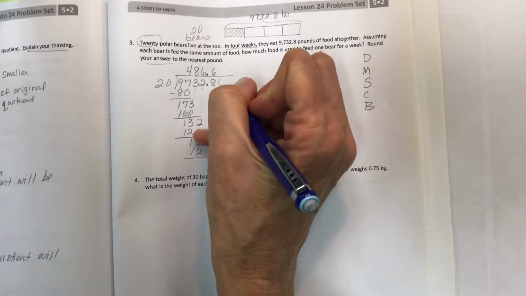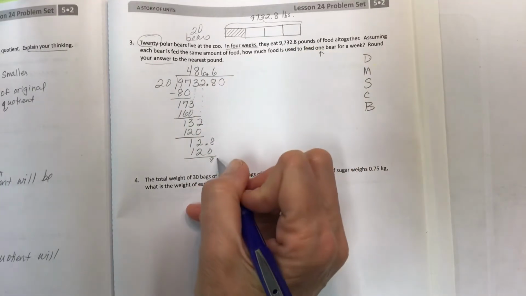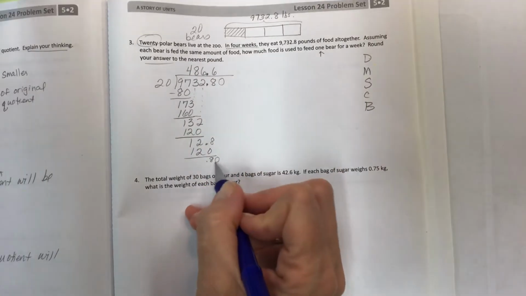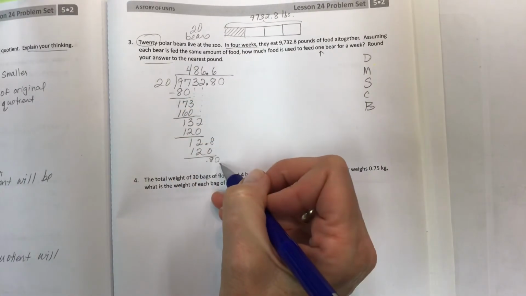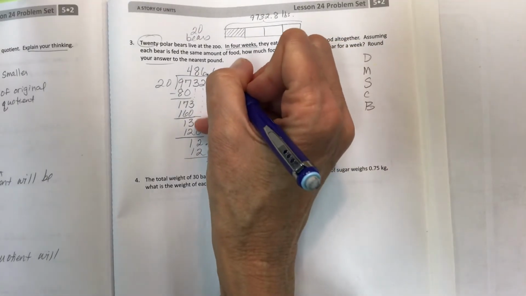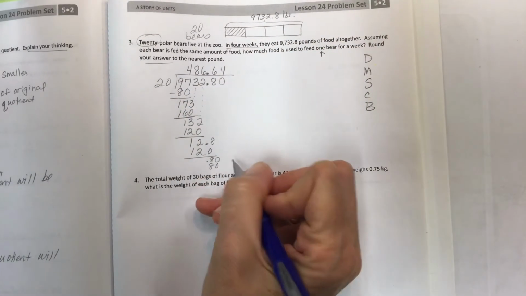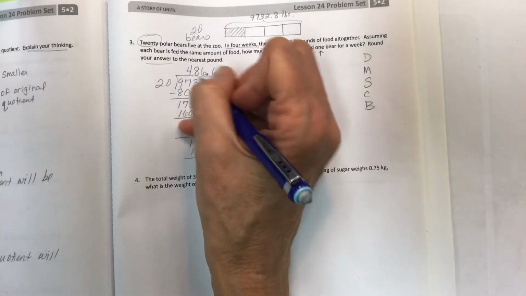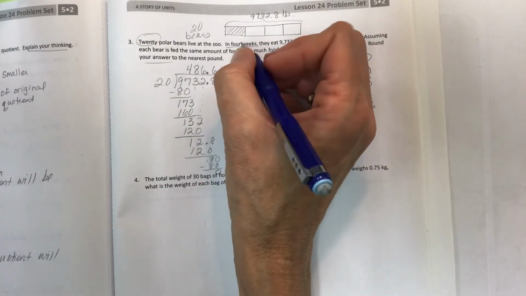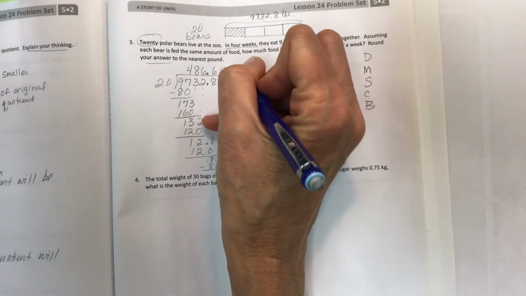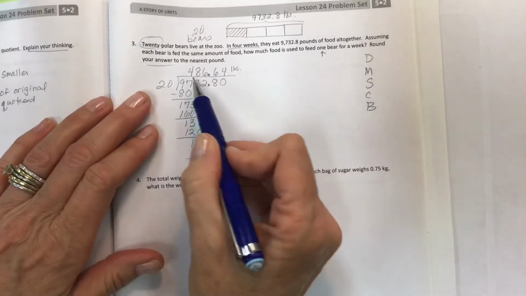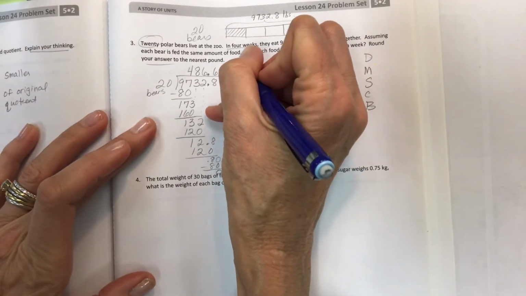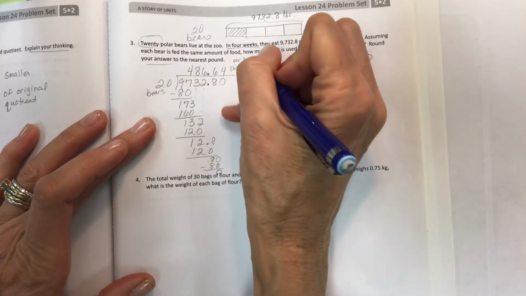If I have 8/10 left and you annex a 0, we don't just put our 8, bring that 0 down, noting that we have 80 hundredths here, and if I divide that by 20, then I can get 4, and then 4 times 20 would be 80, and I can end up with a 0 remainder and an exact answer for how many pounds for all 20. So that would be for one bear, per bear for 4 weeks.